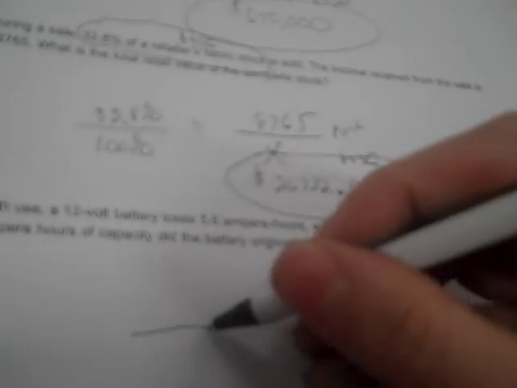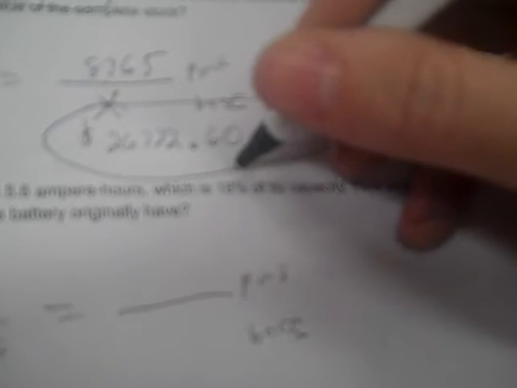Okay, with use, a 12-volt battery loses 5.6 ampere hours, which is 18% of its capacity. How many ampere hours of capacity did the battery originally have? So you've got 18%, 100%, part, base. To identify the base, you go 18%, stop it at the end of the sentence. So the capacity it has, the 5.6 ampere hours aren't the capacity.